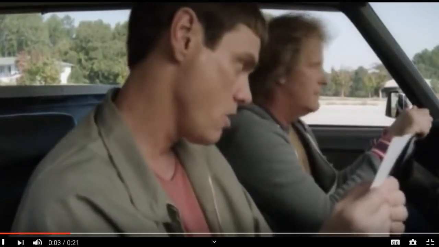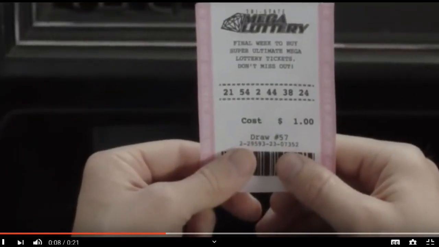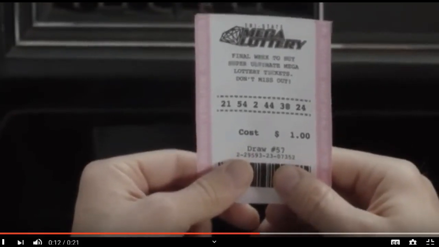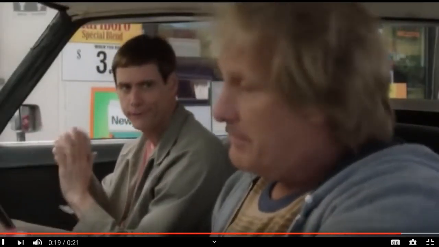They're picking the lottery balls. Here's today's mega lottery picks worth $34 million. The first number is 44. The next is 2, 38, 24, 21, and 54. Cripes! I was so close. They had all the right numbers, but in the wrong order.